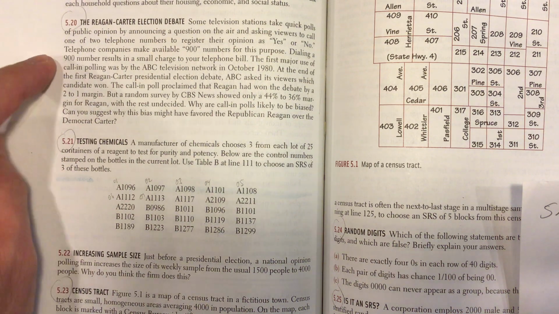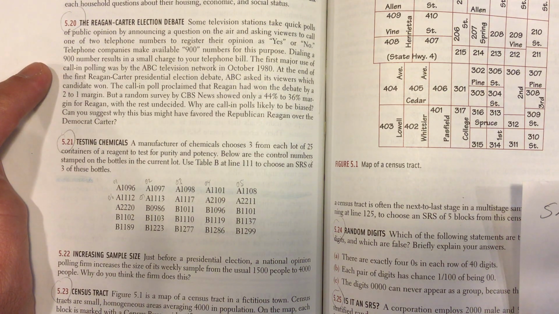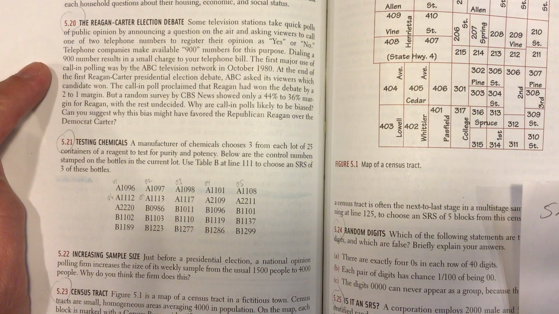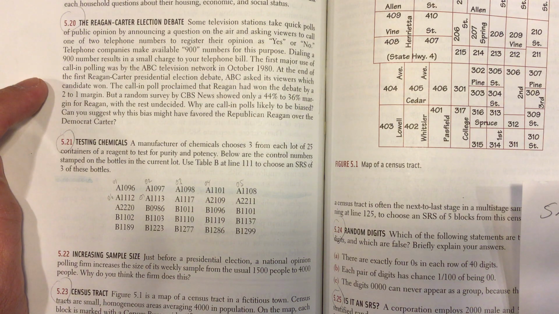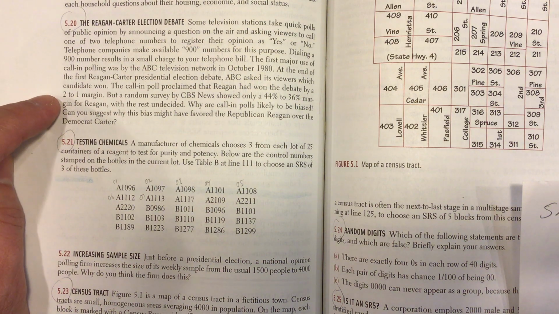The first time this was used was ABC, October 1980. So this was Reagan versus Carter, and ABC asked the viewers who won the debate. The call-in poll said Reagan won the debate by a 2-to-1 margin, so pretty soundly.